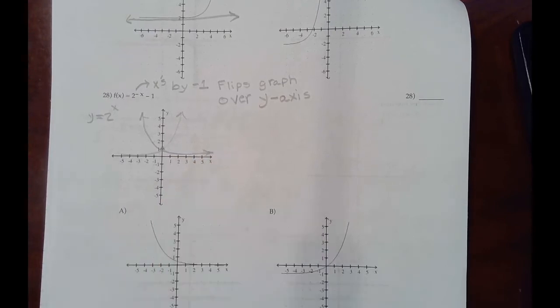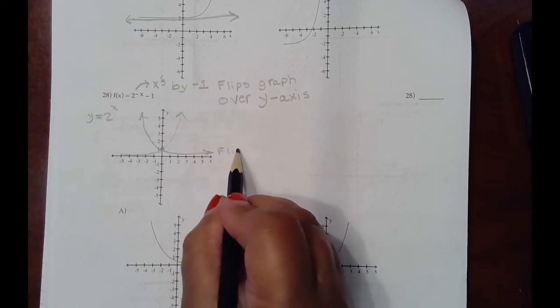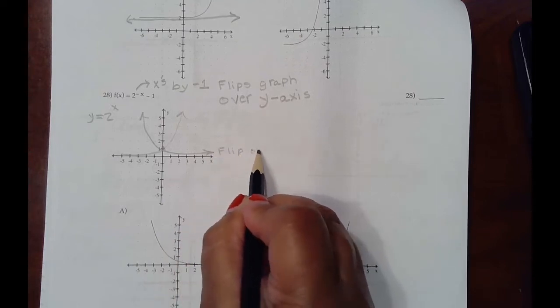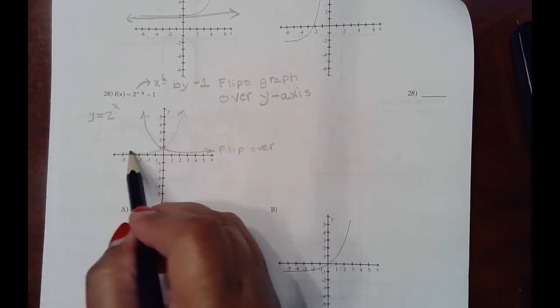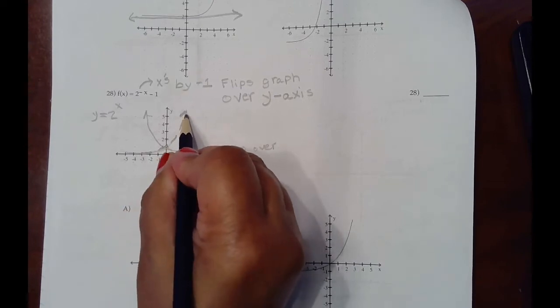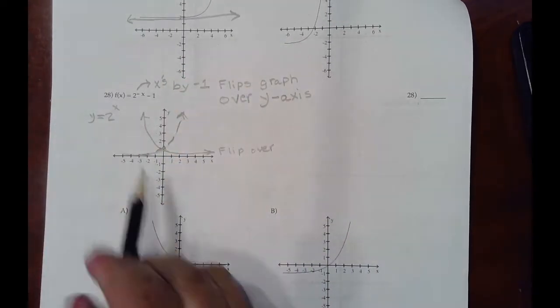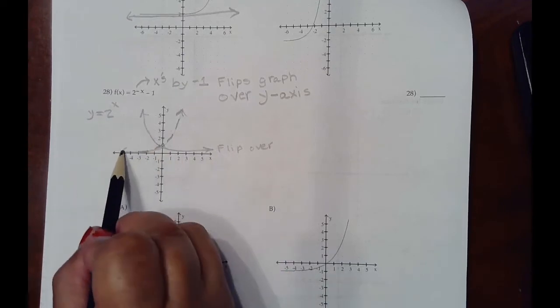But then there's something else going on here. What I did right here is just flipping across the y-axis. If you take this basic parent graph and flip it across the y-axis, it would go up this way and have the hovering tail above the x-axis.